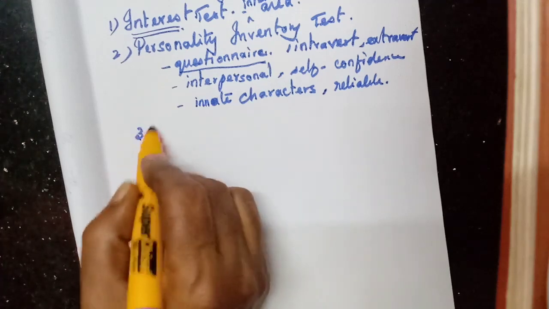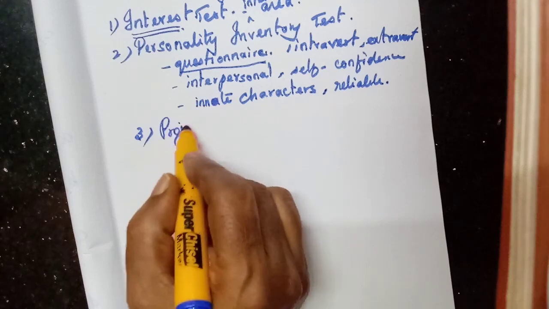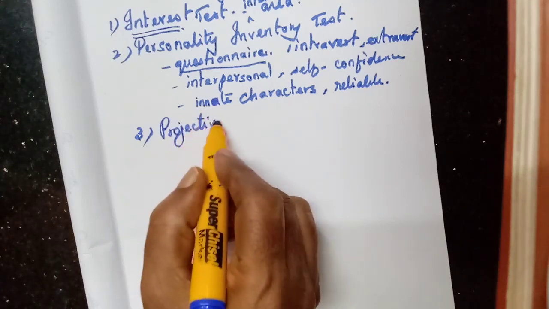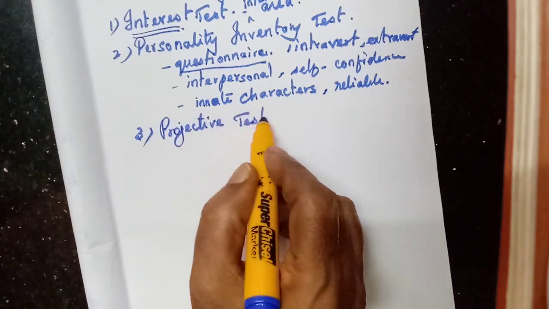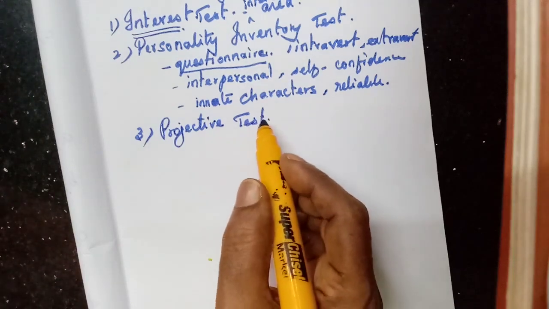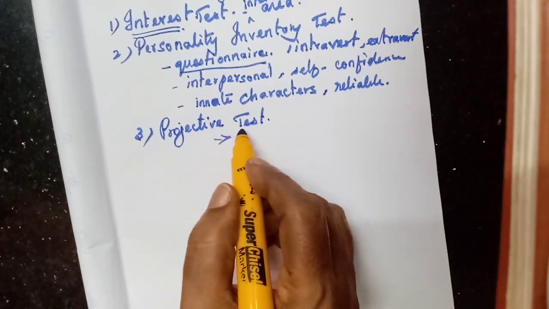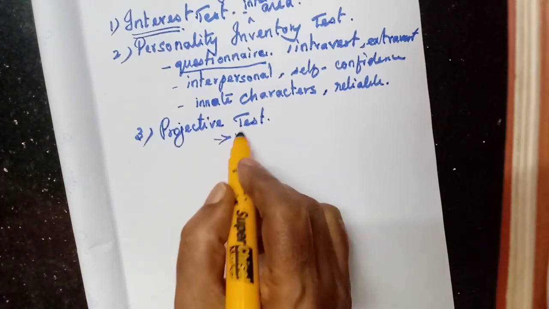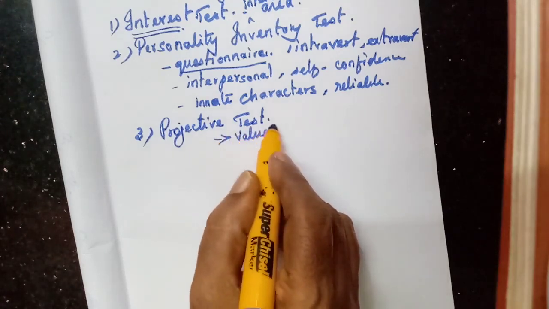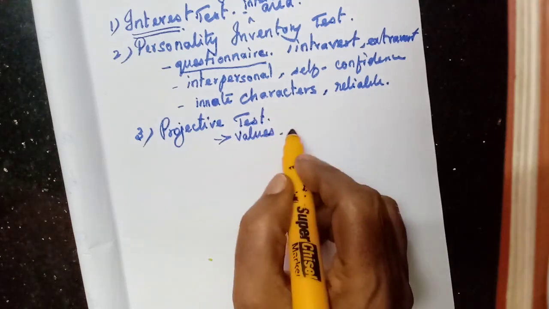Then the third one is the projective test. Here they will test the candidates' values, their attitude.